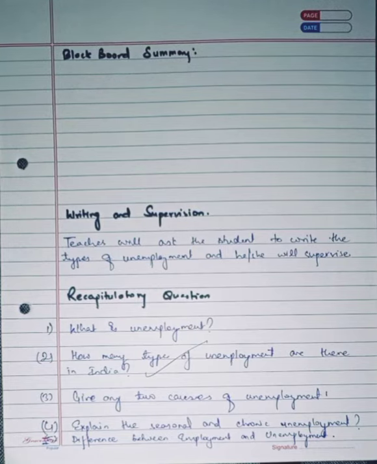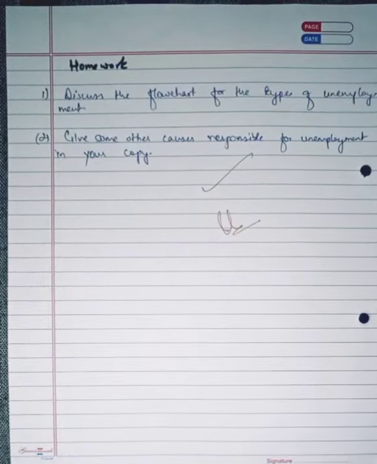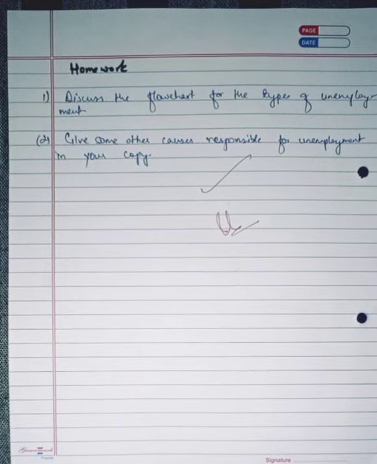And after that, the writing and supervision section defines that the teacher will ask the students to write the types of unemployment and he or she will supervise in the playway method. And after that, recapitulatory questions are asked to the students, like: what is unemployment, how many types of unemployment are there in India, give any two causes of unemployment, explain seasonal and chronic unemployment, and the difference between employment and unemployment. And after the recapitulatory questions, the next heading is homework or home assignment.